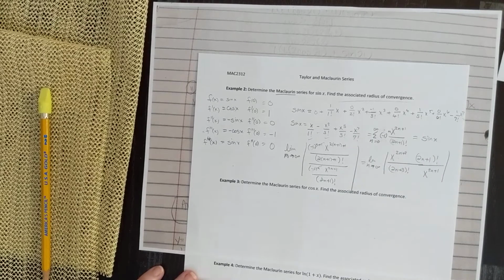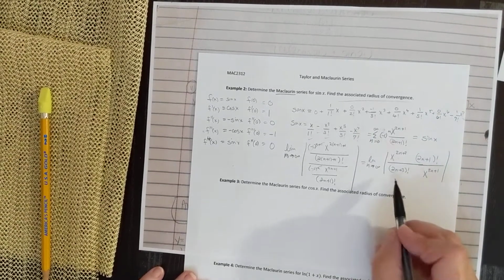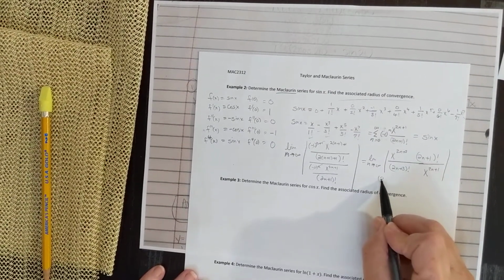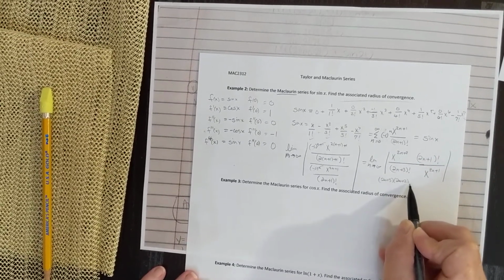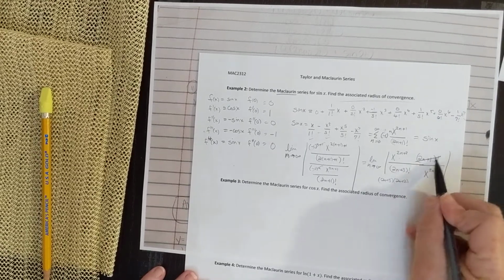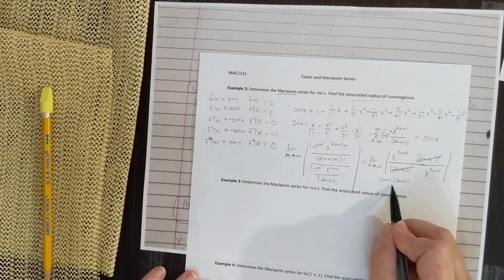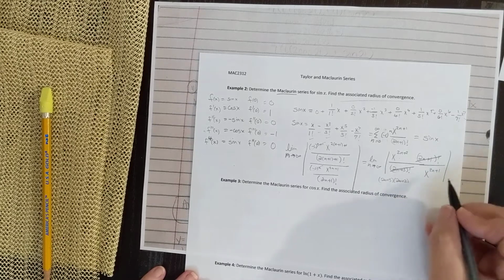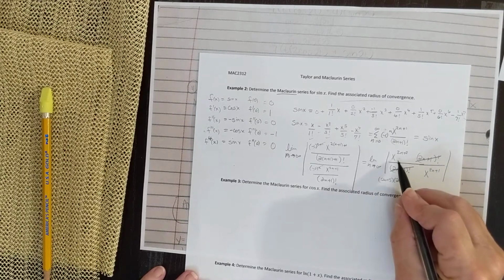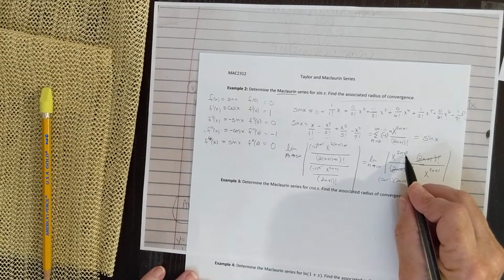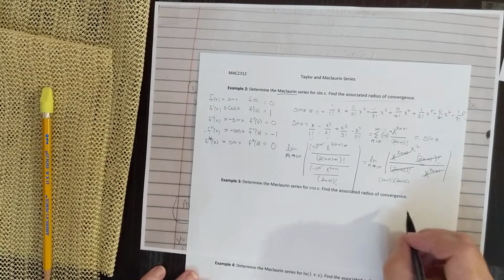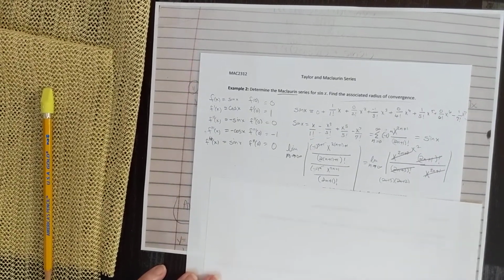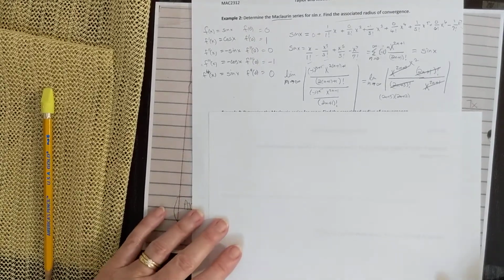So what do we got here? (2n+3) factorial is 2n plus 3 times 2n plus 2 times (2n+1) factorial. If I divide that out, I'm just left with 2n plus 3 times 2n plus 2 in the denominator, and with the x's, I'm left with an x squared.